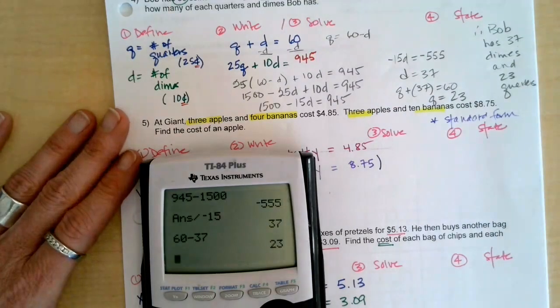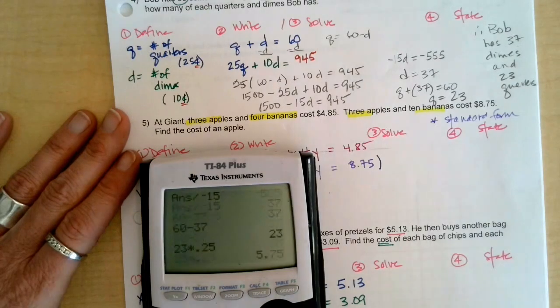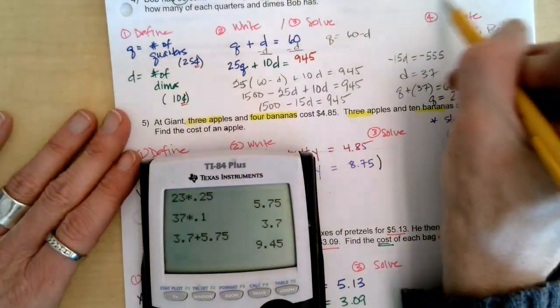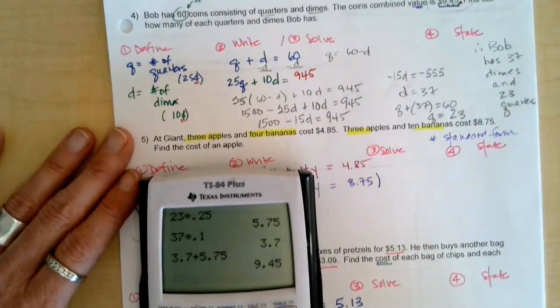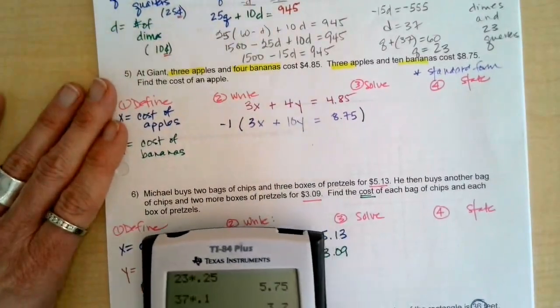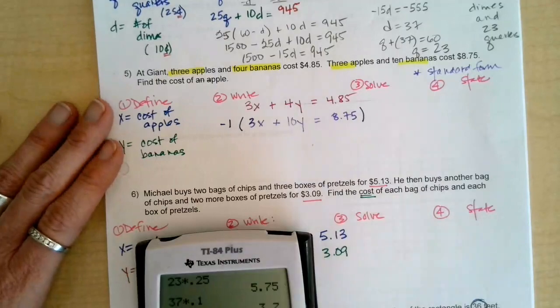I can check that because my 23 quarters are all worth 25 cents. My 37 dimes are worth 10 cents. And when I add these together, $3.70 plus $5.75 is $9.45. That's what I started off with. So that's good news. All right, let's solve our giant problem.